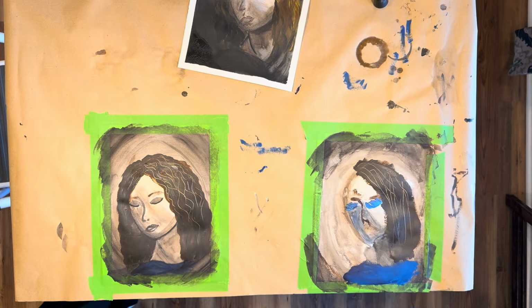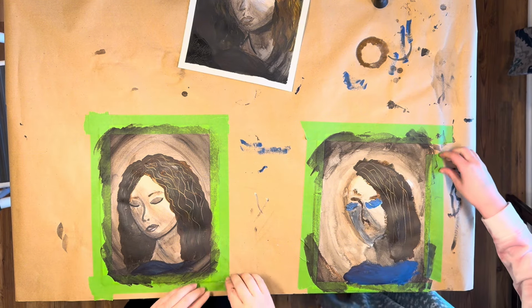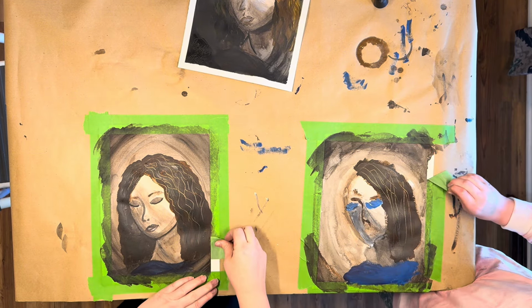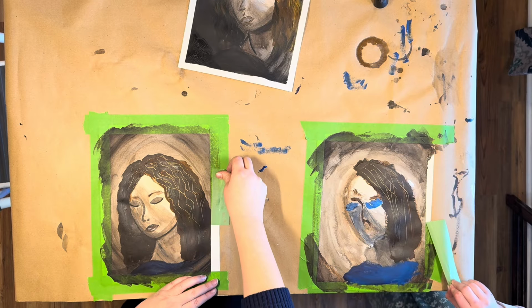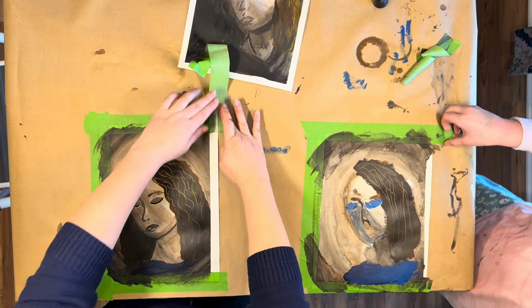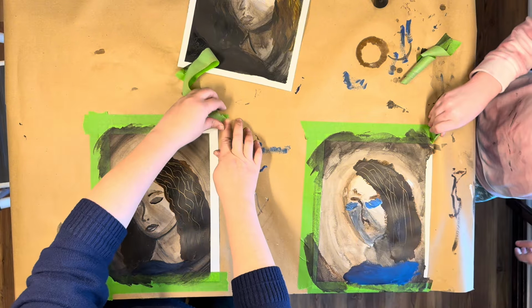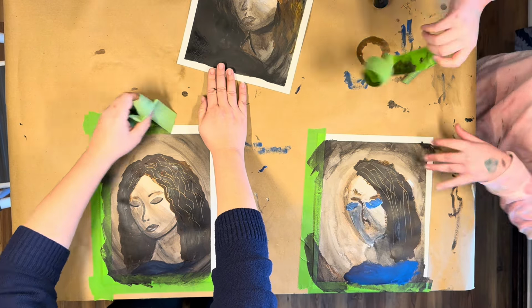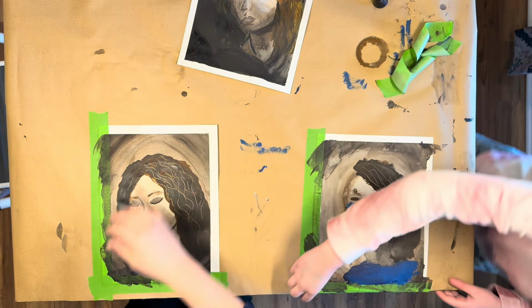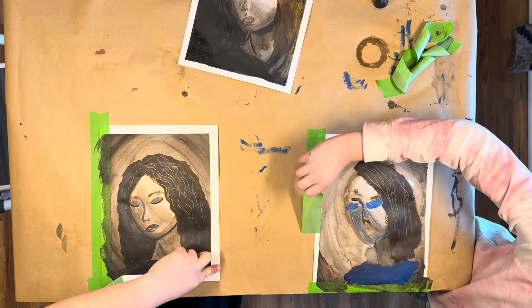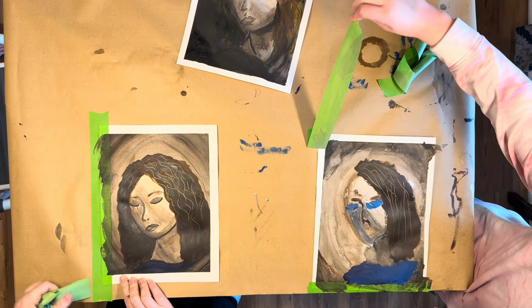All right, it's reveal time. Gently, very gently, and slowly so it doesn't rip your paper. Let's check out our Rembrandt. Be careful. Just a second.